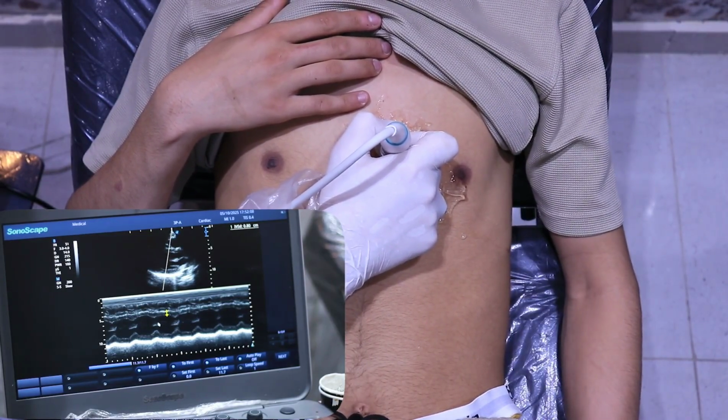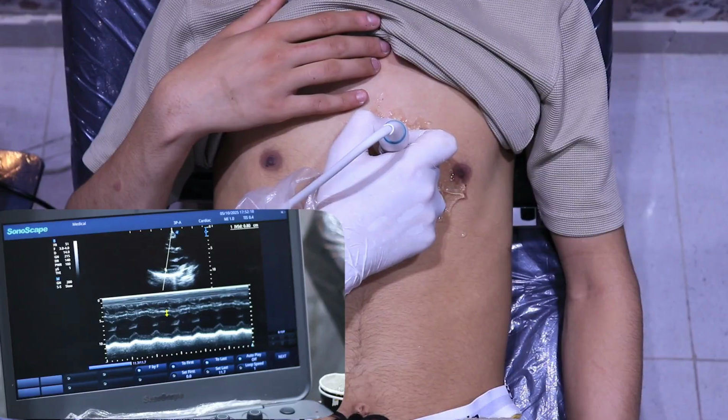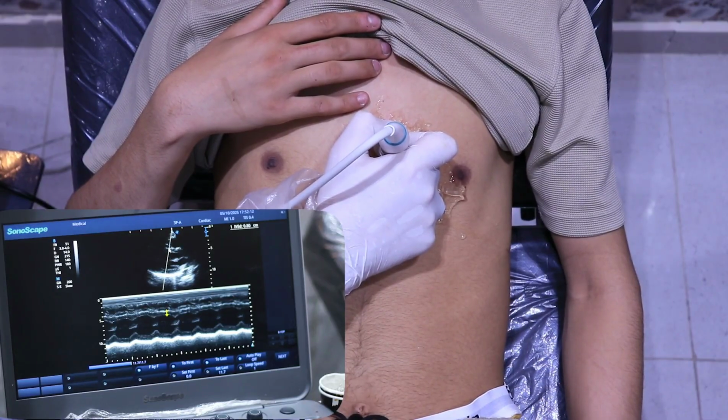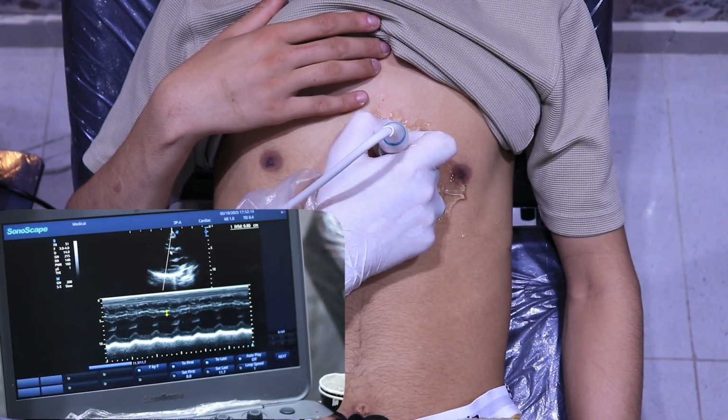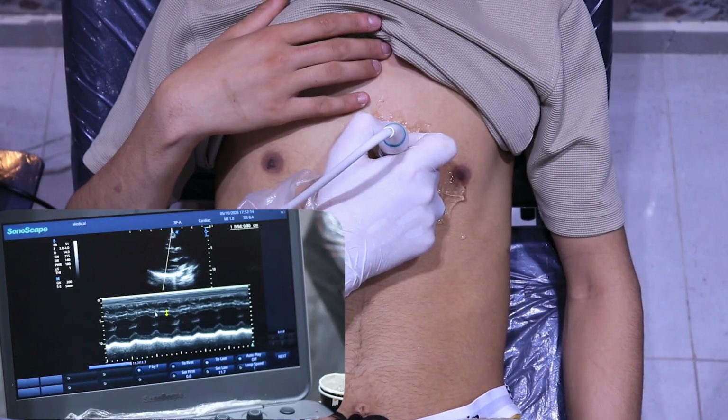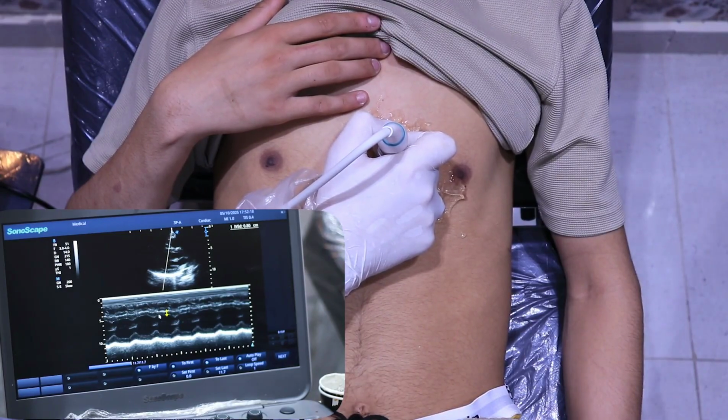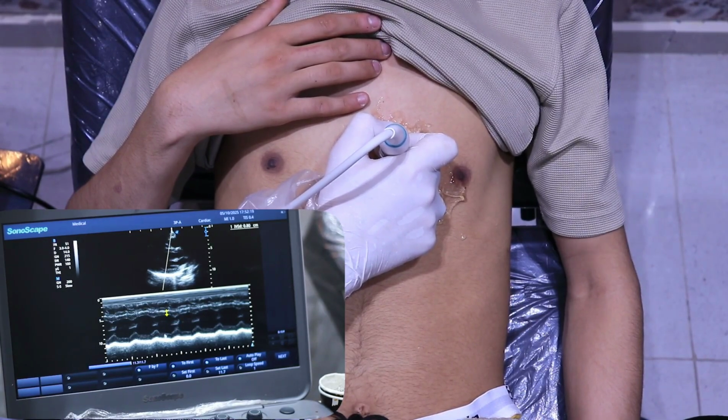مش كده؟ فاحنا لازم وانت في ال 2D you know what you are looking for. So this is the two lines of the septum. اللي هم فين؟ These are the two lines. And these are the two lines of the posterior wall.